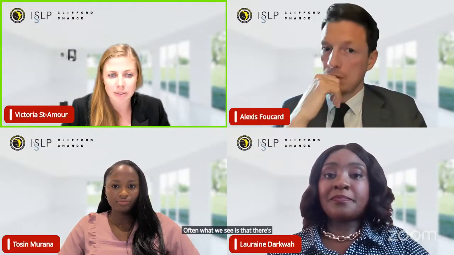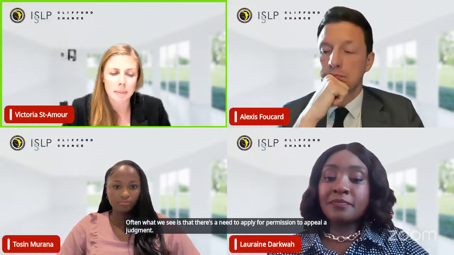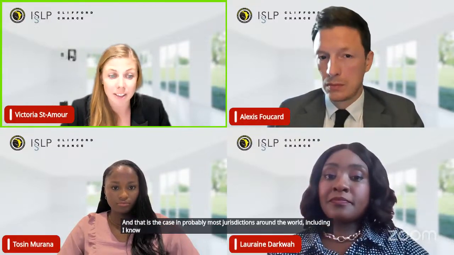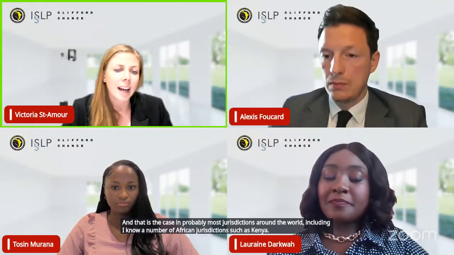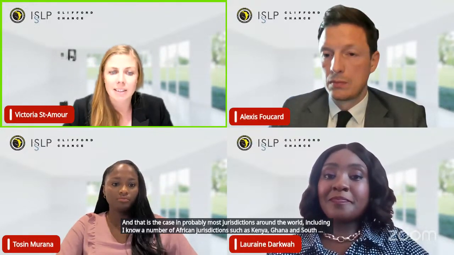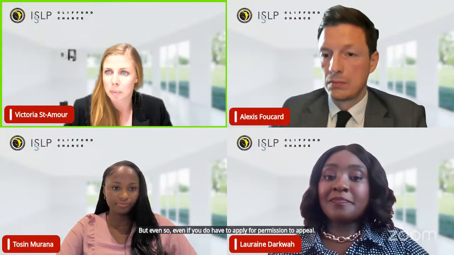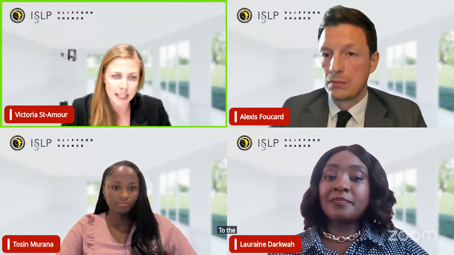Often what we see is that there's a need to apply for permission to appeal a judgment. And that is the case in probably most jurisdictions around the world, including, I know, a number of African jurisdictions such as Kenya, Ghana, and South Africa. But even so, even if you do have to apply for permission to appeal, just the actual process of appeal in and of itself is going to add a lot of time to the dispute resolution process.